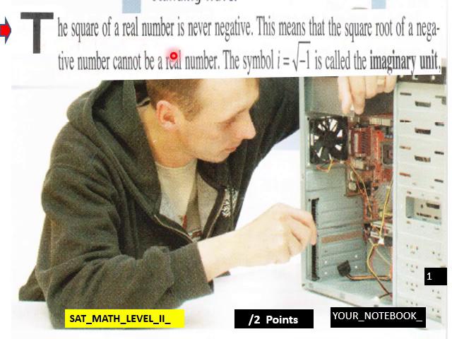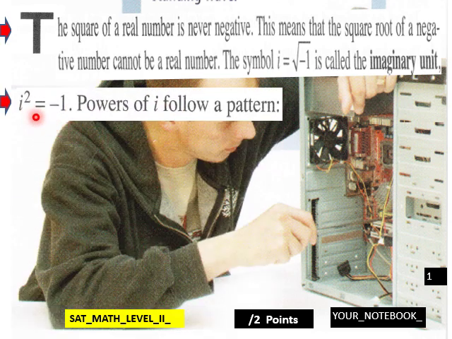The square of a real number is never negative. This means that the square root of a negative number cannot be a real number. The symbol i equals the radical of negative 1 and is called the imaginary unit. i squared equals negative 1, and the square root of negative 1 equals i. You take the radical of negative 1, the radical of i squared, and you get i.